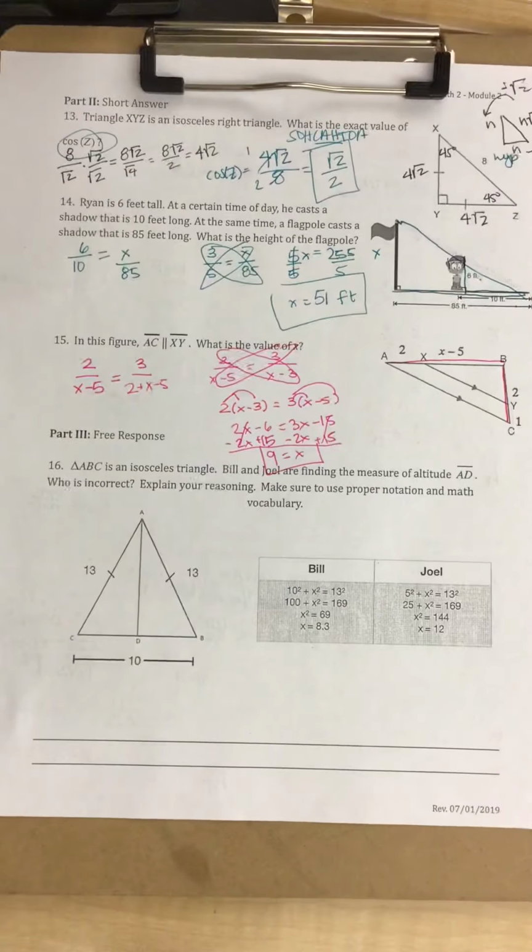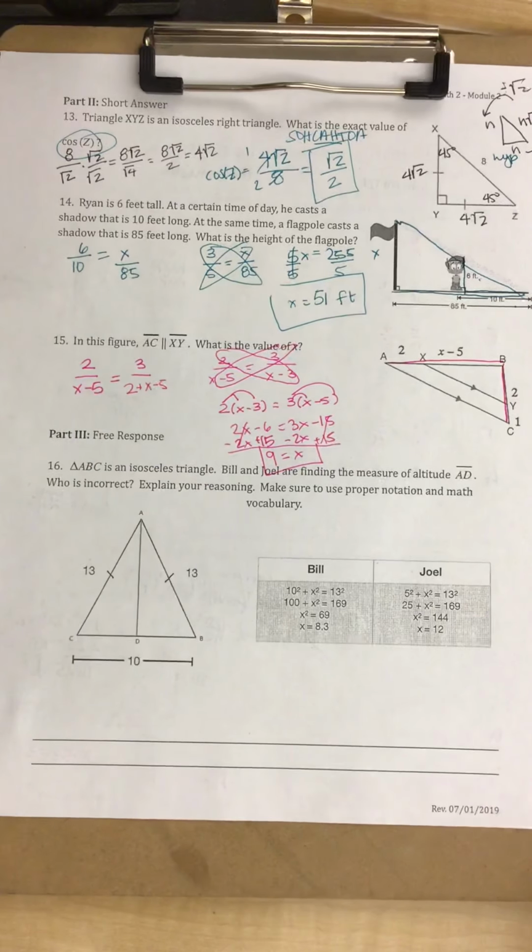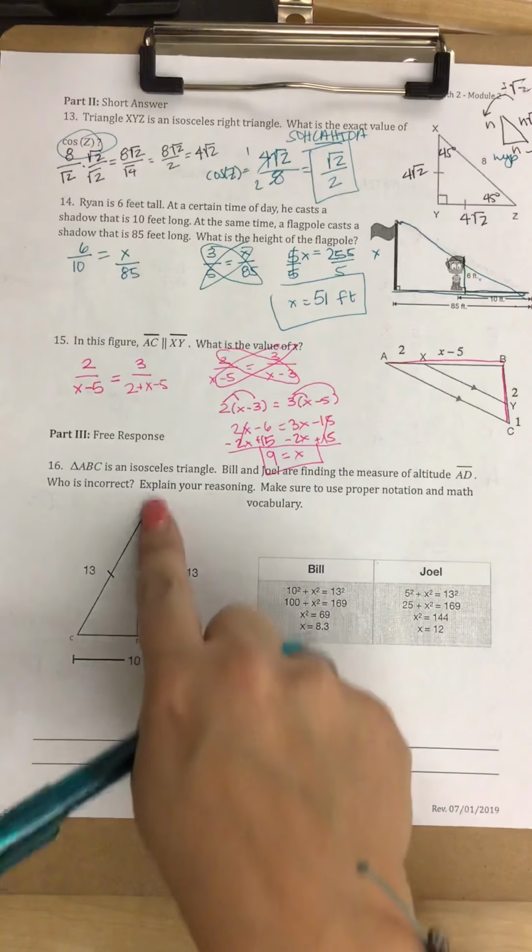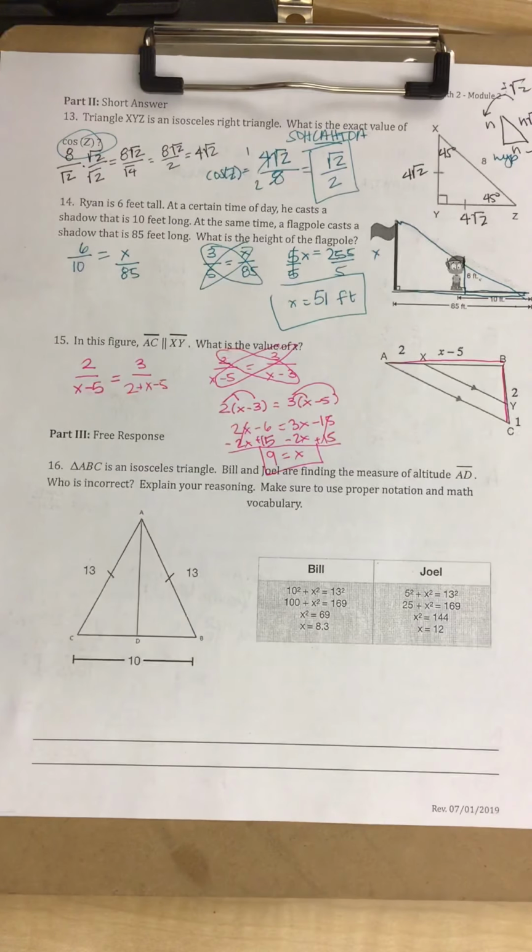All right. And the last problem here, we've got ABC is an isosceles triangle, which should make sense because this is 13, that's 13. This is not 13, so it's not equilateral, it's just isosceles. So Bill and Joel, shout out to Gomes and McCoy, are finding the measure of altitude AD. So they're talking about this right here. They want to know how long it is. They want to know who's correct and who's incorrect and to explain your reasoning.